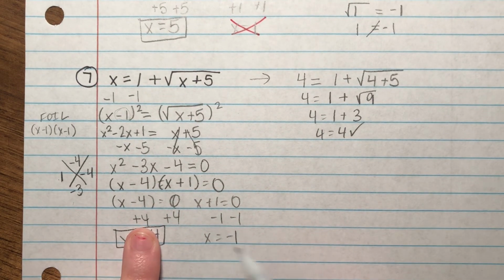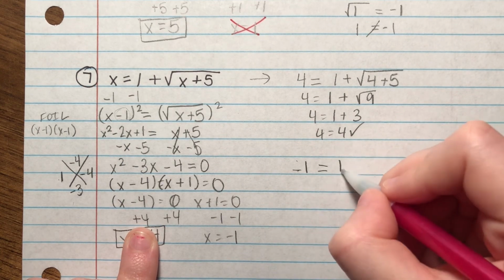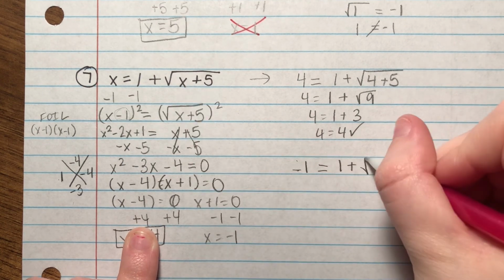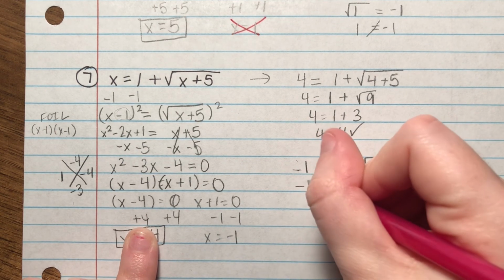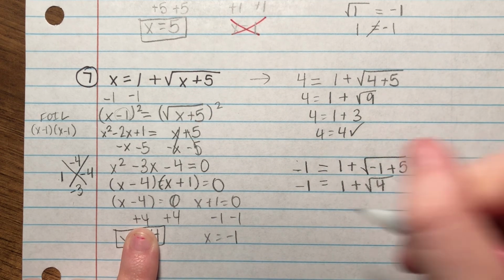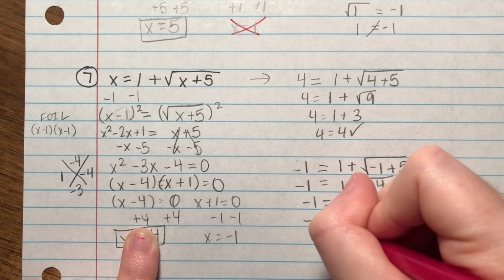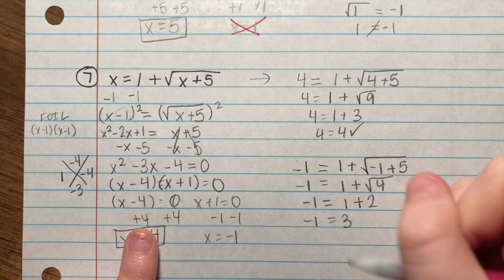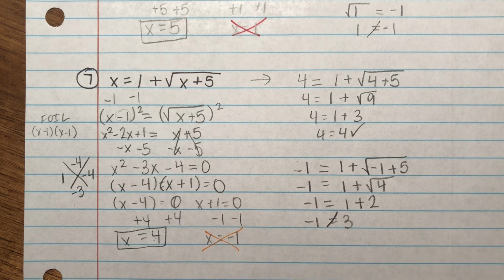All right, now let's plug in negative 1 here. So I have negative 1 equals 1 plus square root of negative 1 plus 5. All right, so negative 1 equals 1 plus square root of 4. So negative 1 equals 1 plus 2. Negative 1 equals 3, which is not true. So I will not be using x equals negative 1. So that's why it's very important to check your answers.